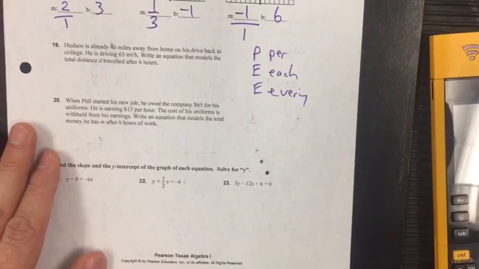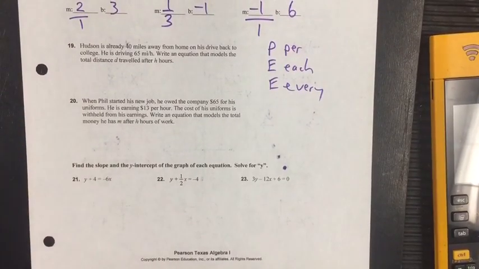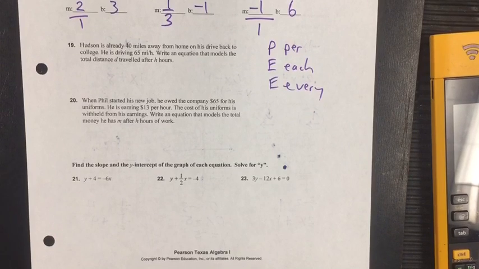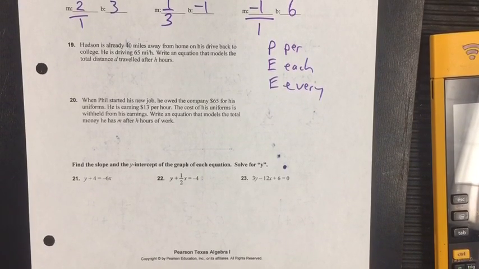Go ahead, Alejandro. Hudson is already 40 miles away from home. On his drive back to college, he is driving 65 miles per hour. Write an equation that models the total distance D traveled after each hour.